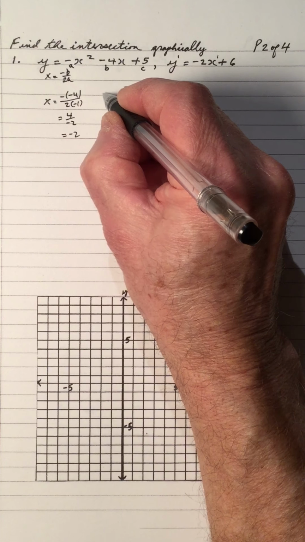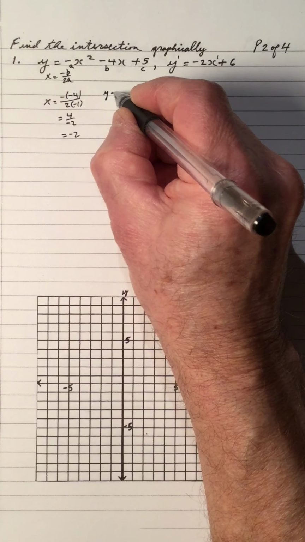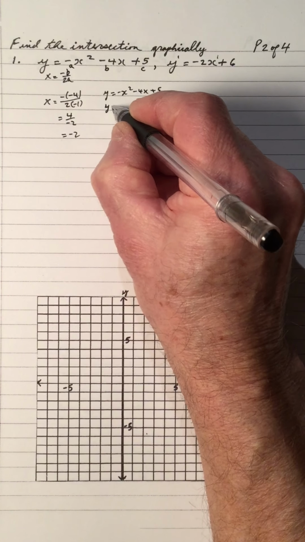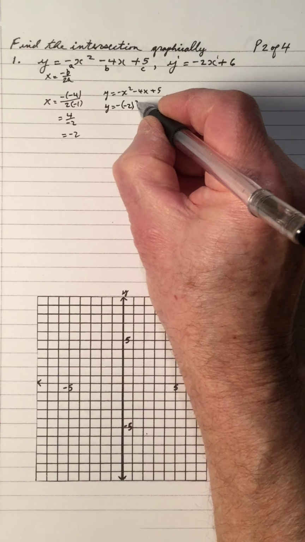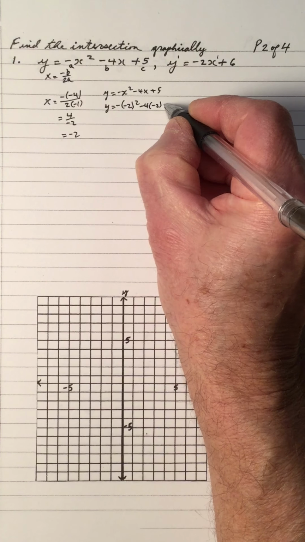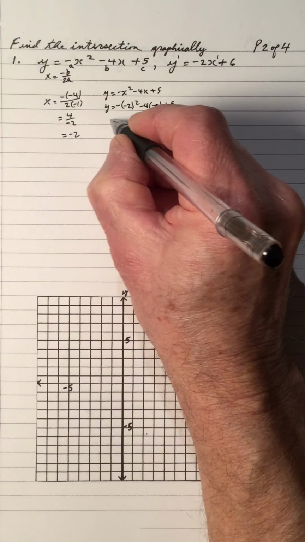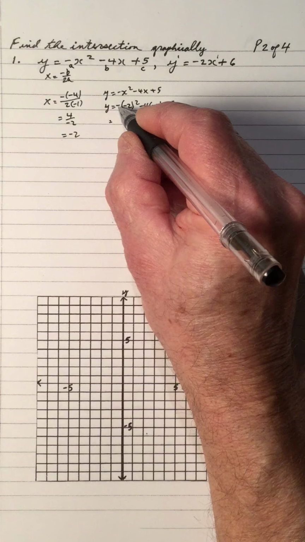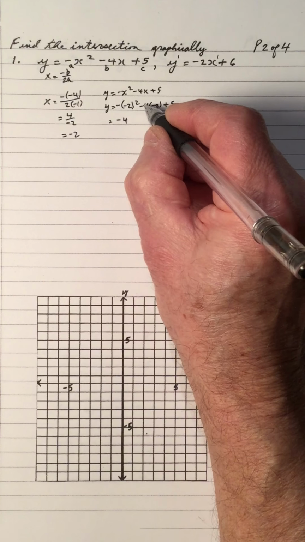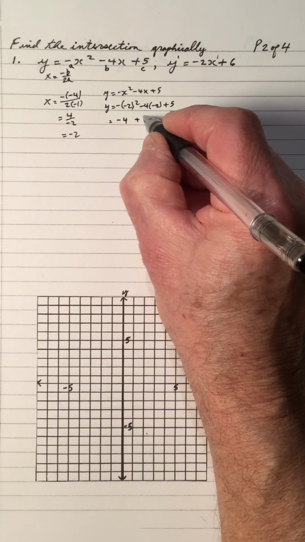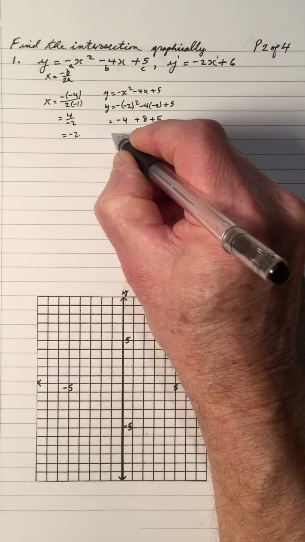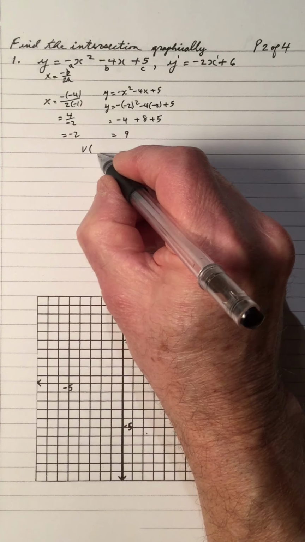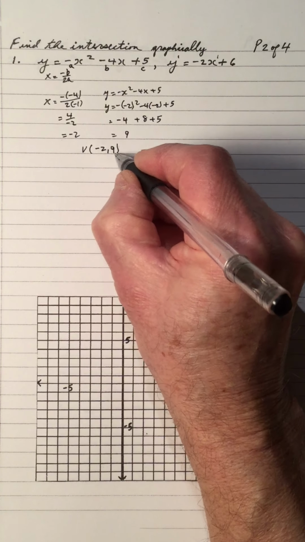Let's find out what the y-coordinate is. Let's write down the equation and sub -2 in for x, and that will help us determine the value of y at the vertex. -2 squared is 4, the negative of that is -4. -4 times -2 is +8. Add on 5: -4 plus 8 is 4, plus 5 is 9. So I have a vertex of (-2, 9).